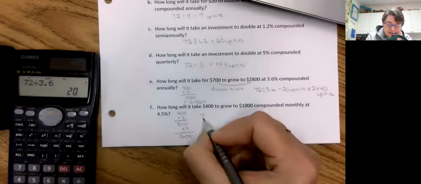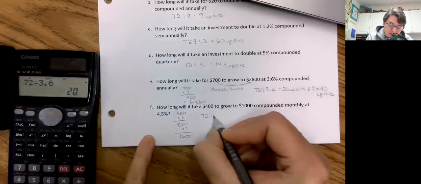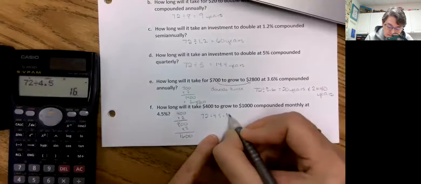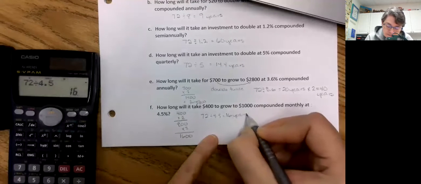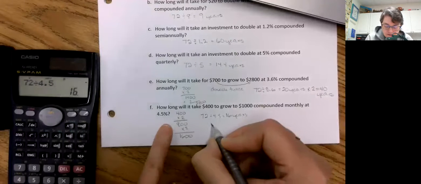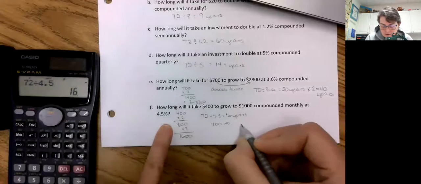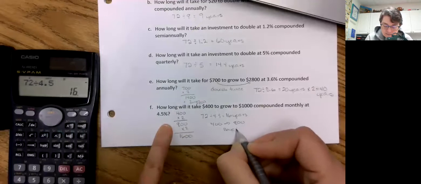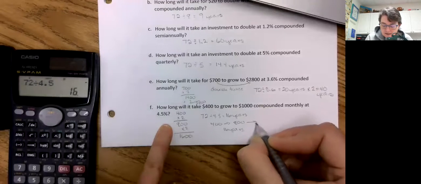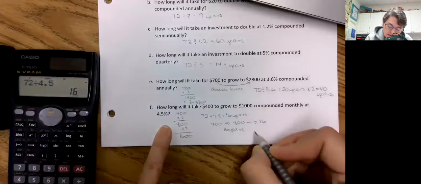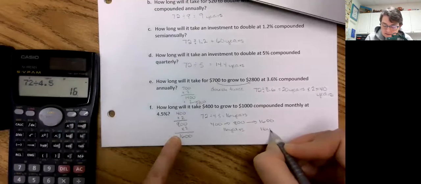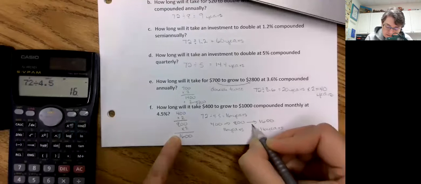But let's just do the math. So 72 divided by 4.5 is 16 years. So to go from 400 to 800 takes 16 years. And then to go to 1,600, it's going to take another 16 years, right? That time period.